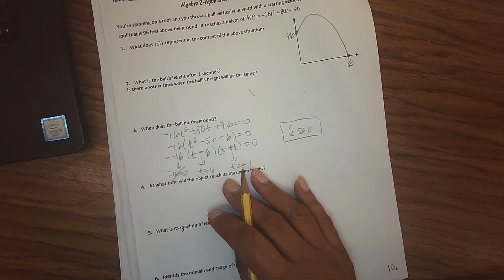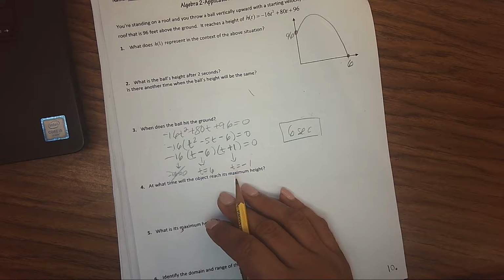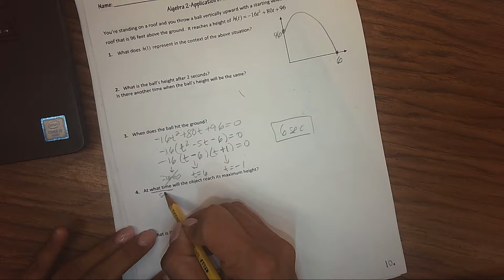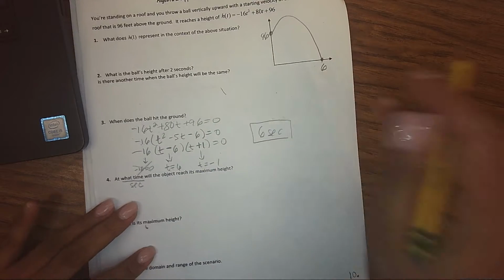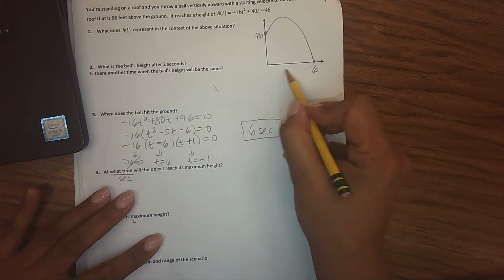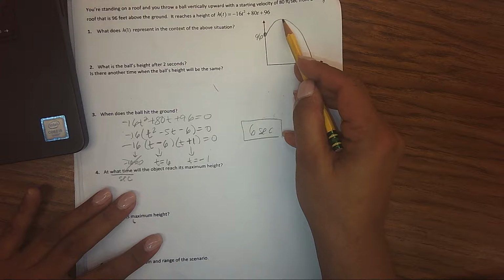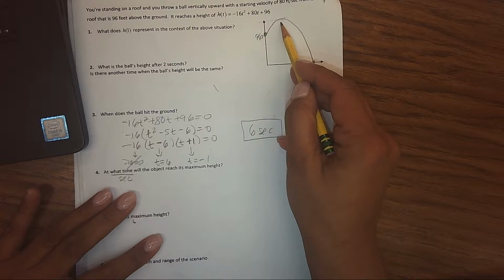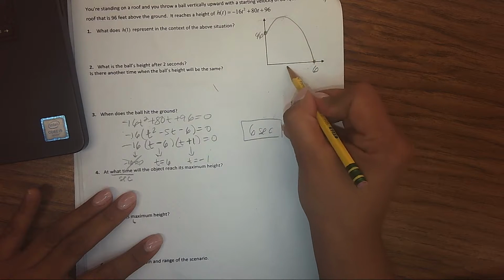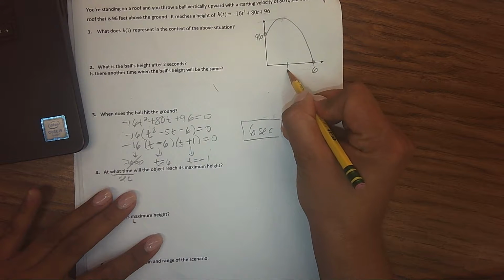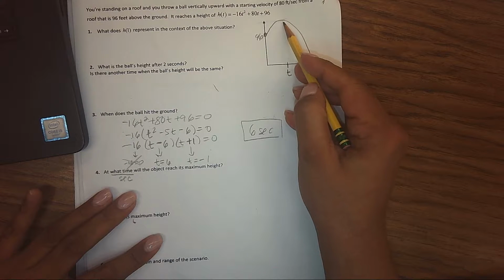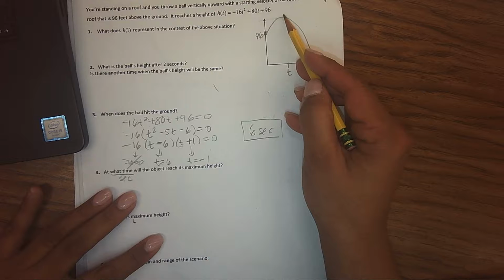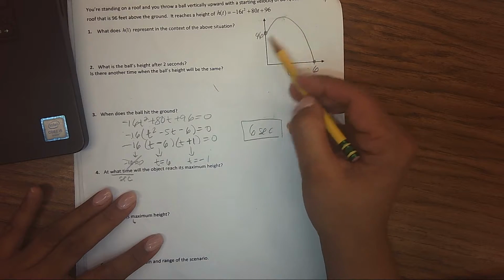I'm going to go on to number 4. At what time will the object reach its maximum height? What time, right? They want seconds, they want time. So let's look at the graph. What's the x value when it reaches the maximum? This is the highest point of my ball because I threw it up. They're asking for the x value right here. That's what they want. They want what time was that going to happen? So that's the vertex, guys and girls. They want you to go find the vertex of this lopsided parabola.